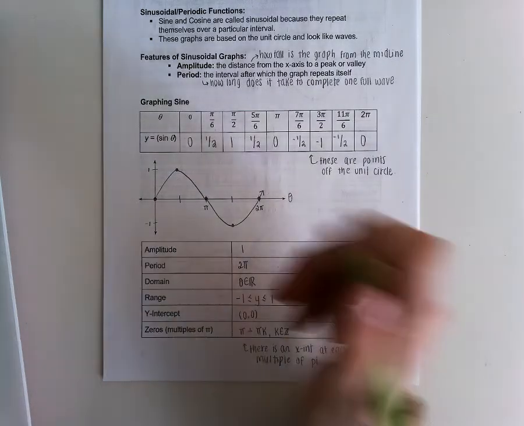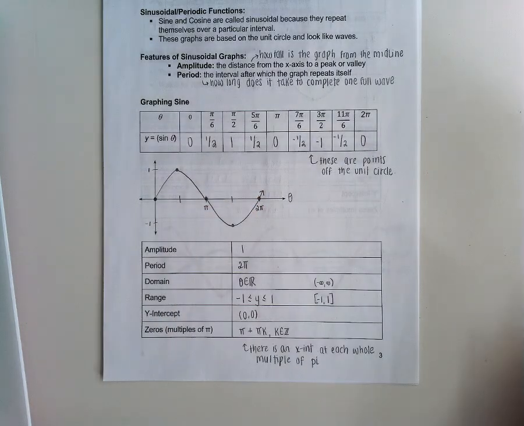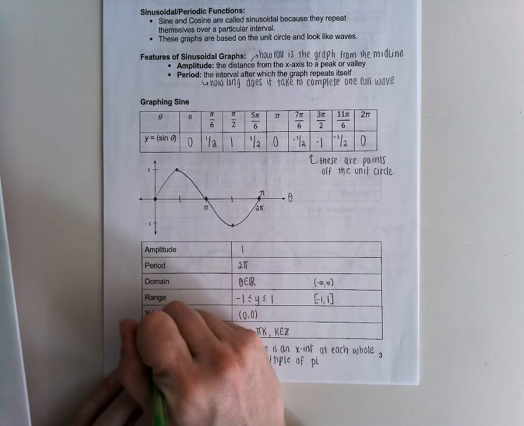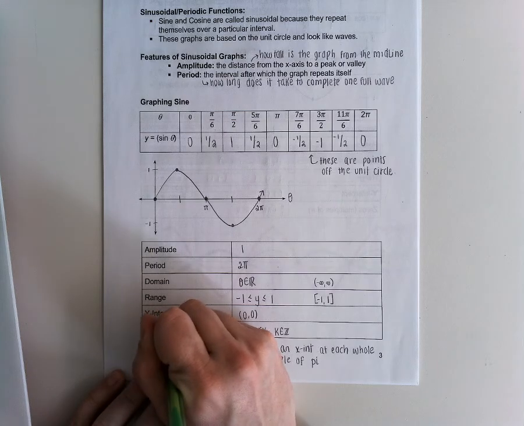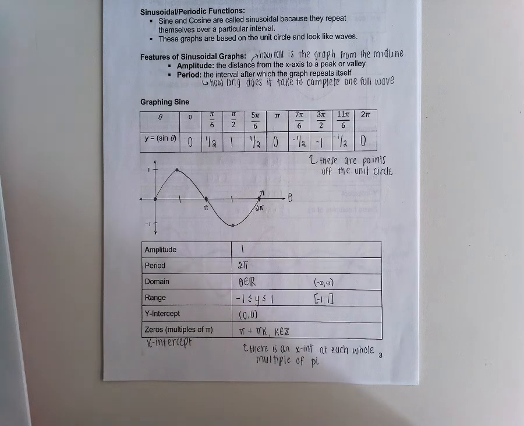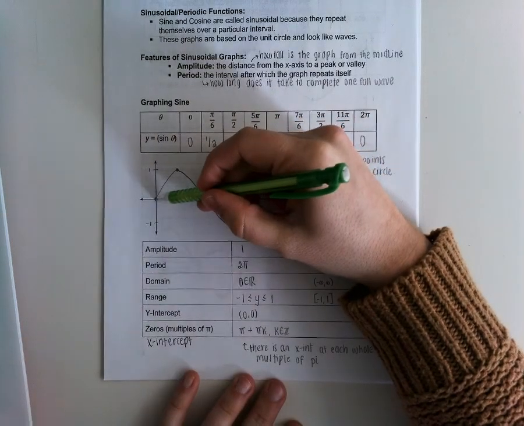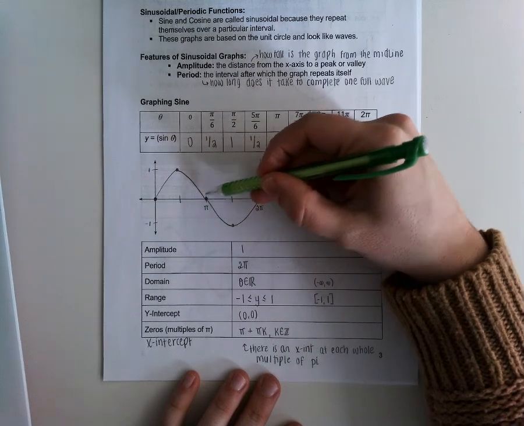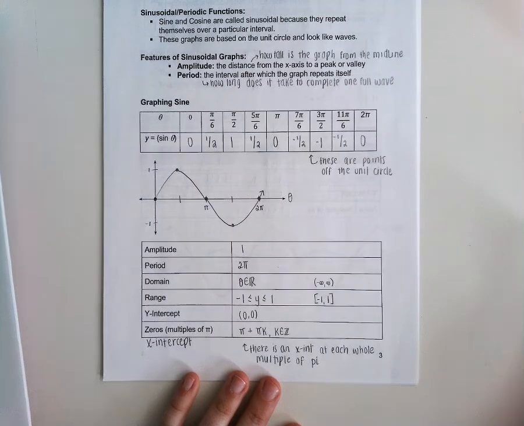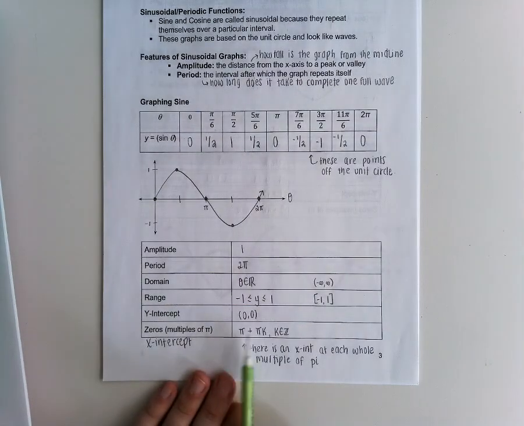Our y-intercept is at (0, 0). And our zeros, so this means any time that the graph hits the x-axis, zeros is just another word for x-intercept, are at all the multiples of pi. So at 0 pi, at 1 pi, 2 pi, 3 pi, 4 pi, 5 pi, etc. So we can write this as pi k.